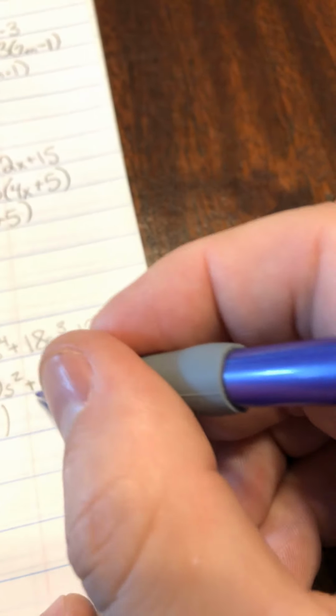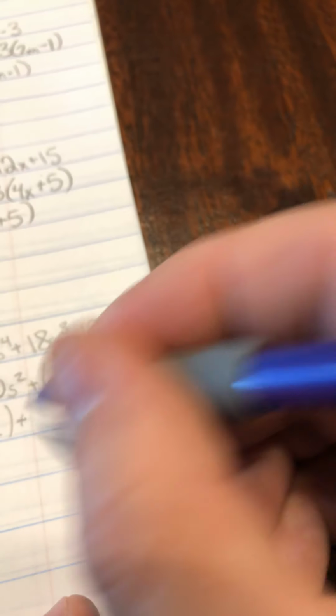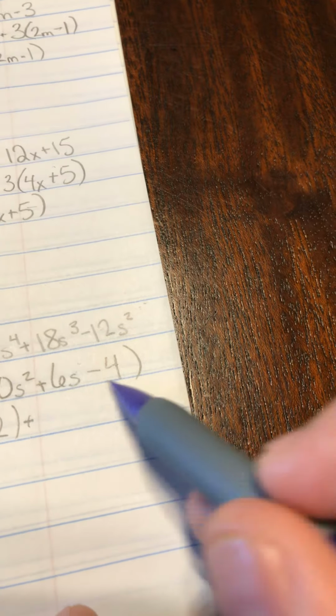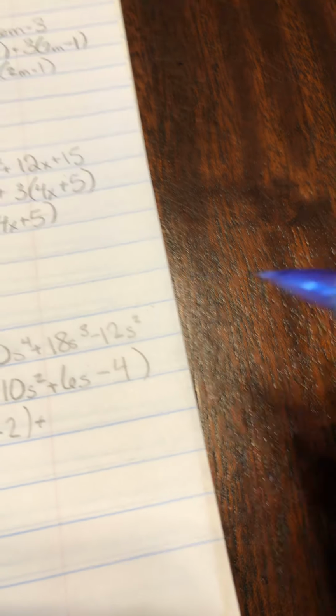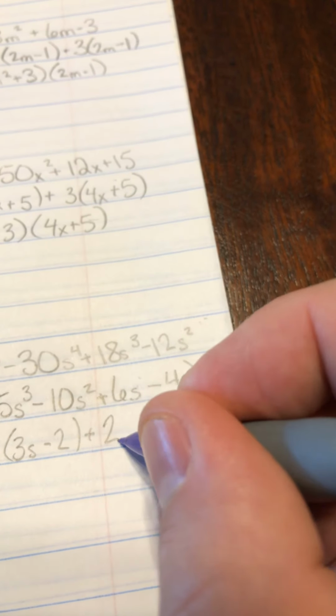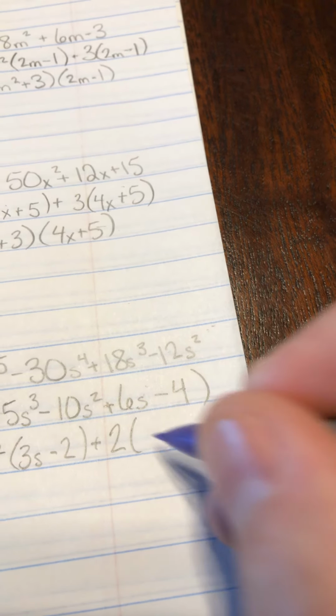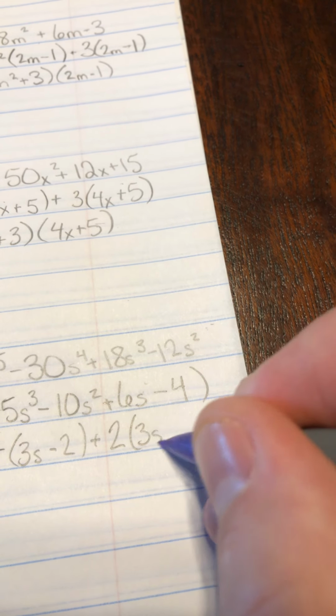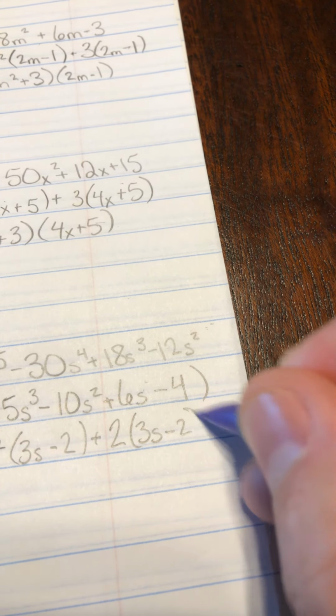And then now, I'm going to try to pull out another number out of the 4 and the 6. Well, what can 4 and 6 both be divided by? They both can be divided by 2, and then that leaves you with 3s minus 2.